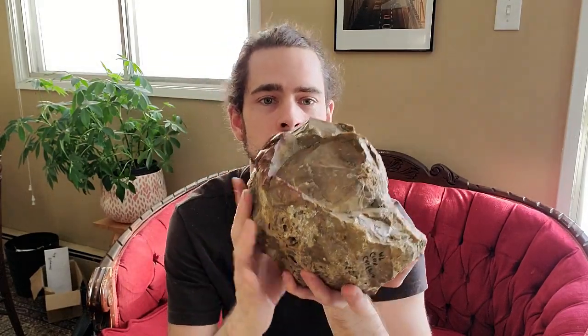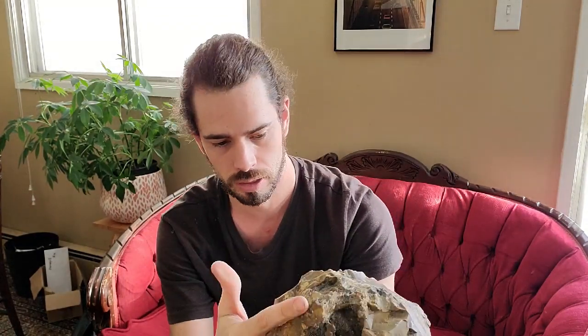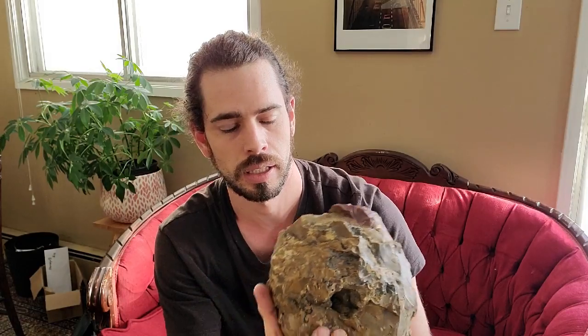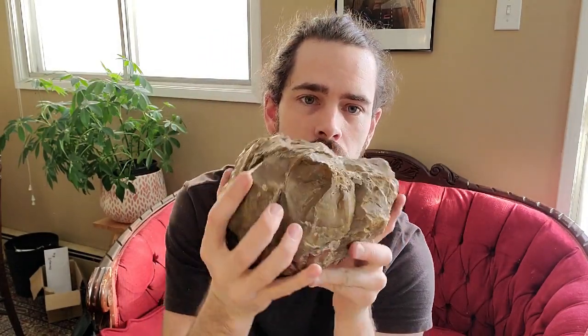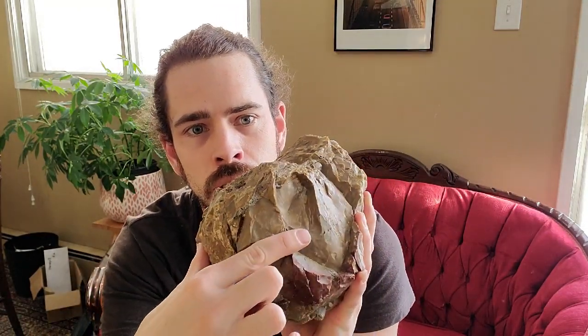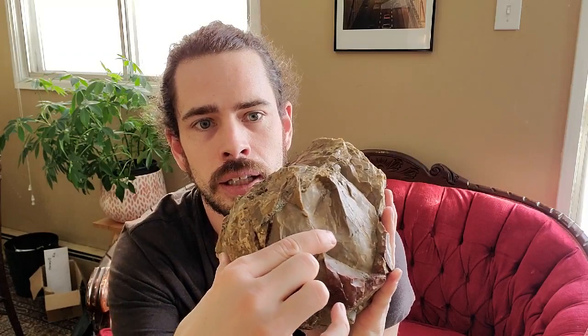This nice big piece of Montana chert comes from the, I think I wrote it on here somewhere, California Creek Quarry in Montana. This piece I like because there's a large scar right here that exhibits a perfect negative image of a flake, and it's showing us that conchoidal fracture there.